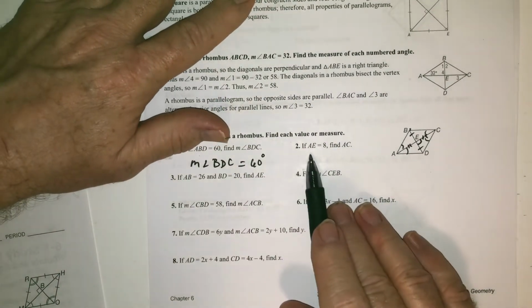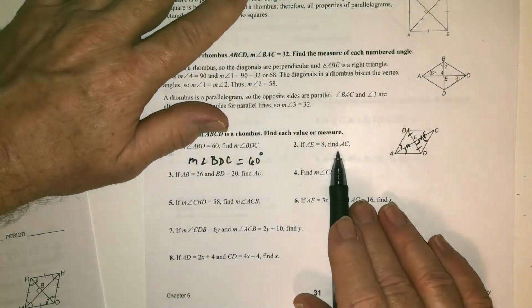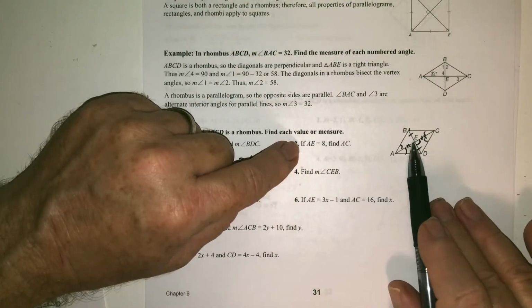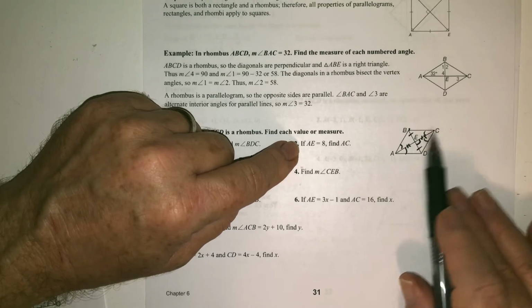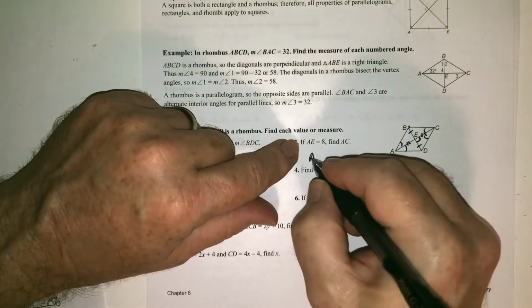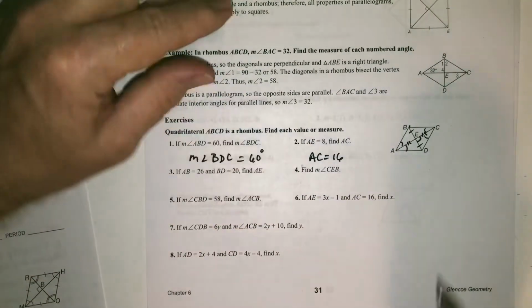Number 2 says find AC if AE is 8. Well, if that's 8, then EC is 8, and AC would be 8 plus 8, which is 16. So AC would be equal to 16.